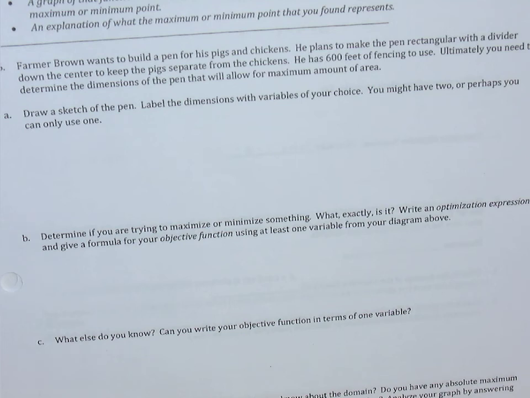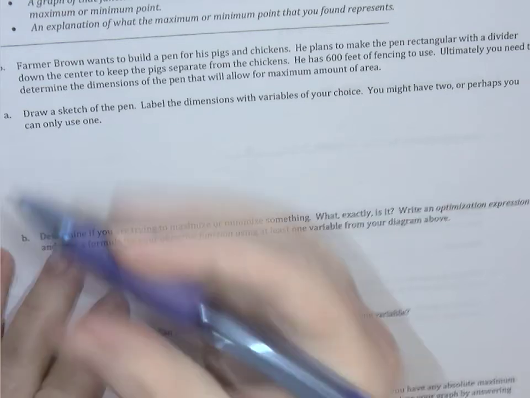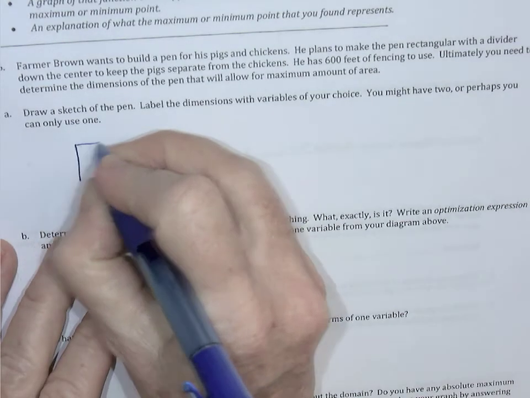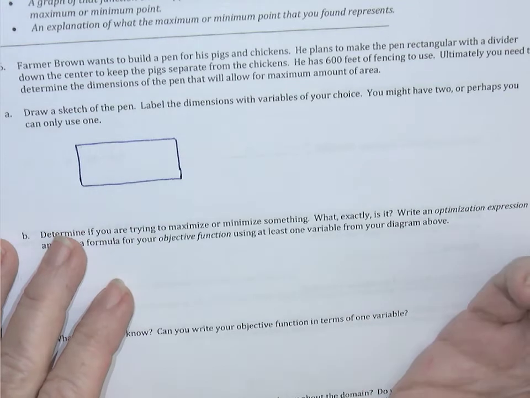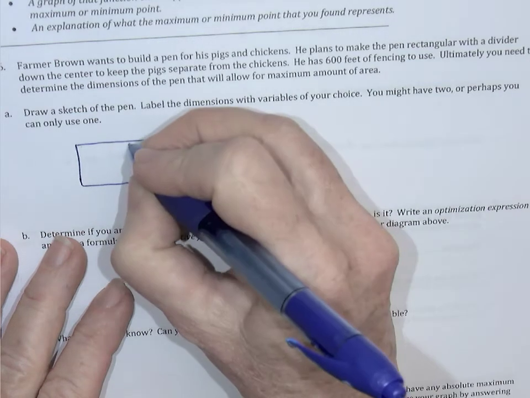This is an example of an optimization problem, and I'm going to show you exactly how it's going to be done. So this is Farmer Brown. He is building a pen for his chickens and pigs, and the pen is going to be rectangular, which means it's in the shape of a rectangle. So here's his pen, and he is going to have a divider down the center.